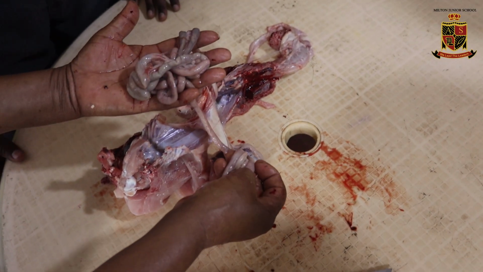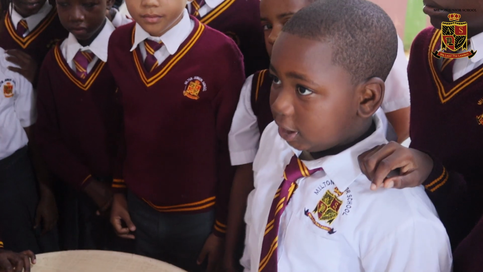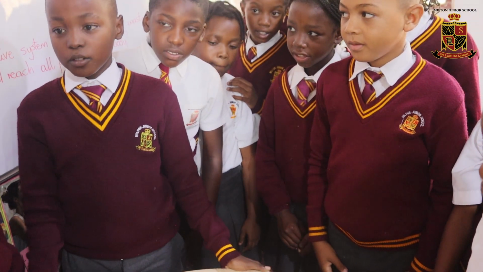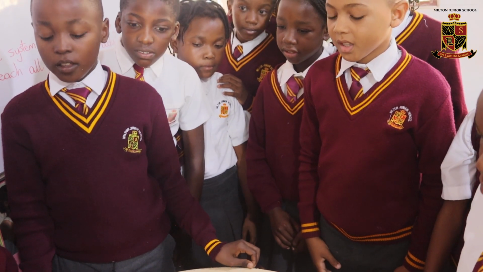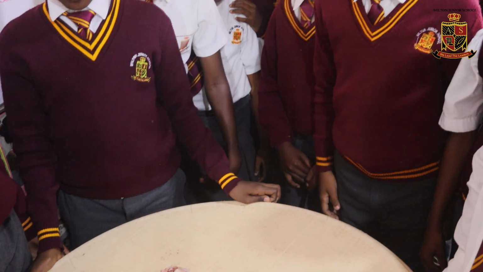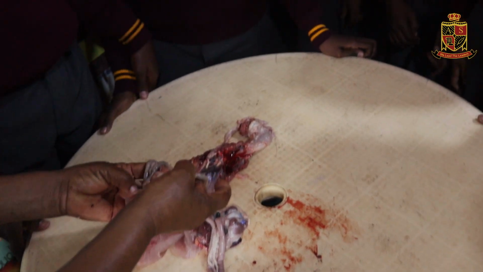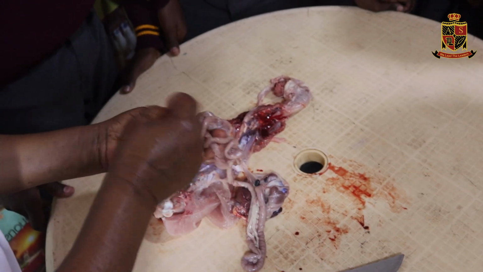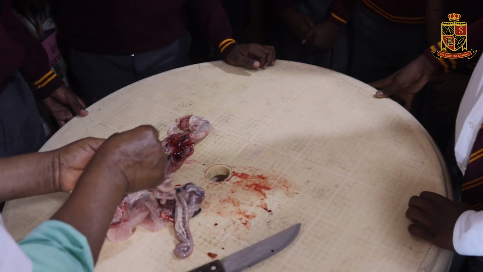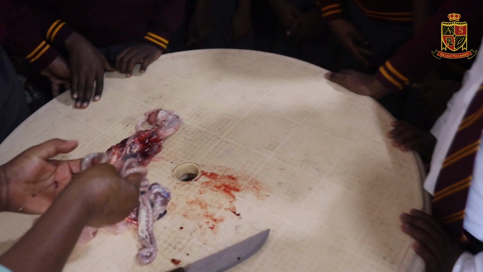And what happens in the small intestine? Yes, Jason? The food is transferred to the blood. Yes. The food is distributed to other parts of the body. How is the food distributed to the other parts of the body? That's where all the digested food goes, isn't it? The digested food, it means it will be in form of what? Yes, Gabriel? Like powder. No. Yes, Tinashe? Like porridge. Yes, the food will be as thick as porridge, isn't it?